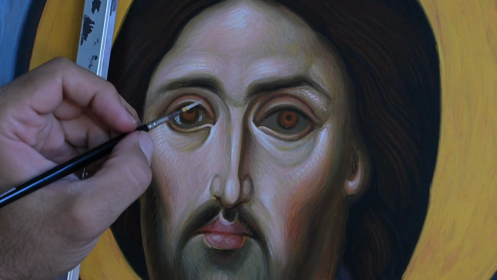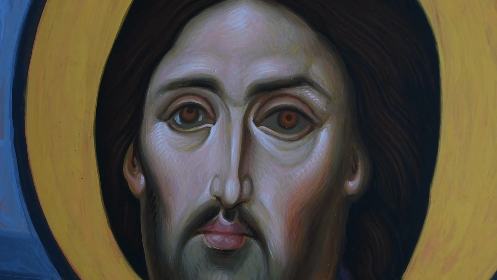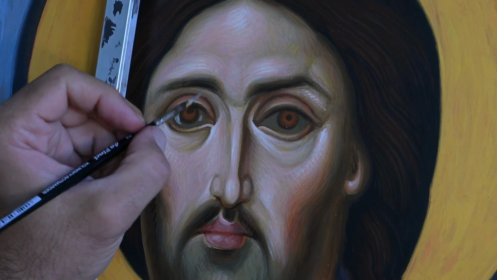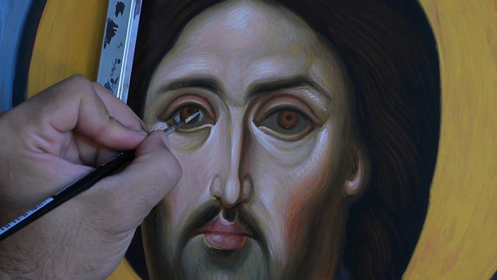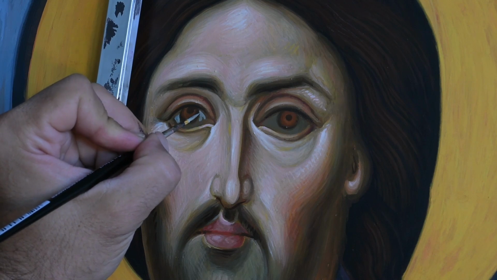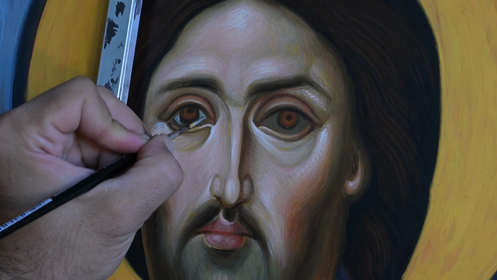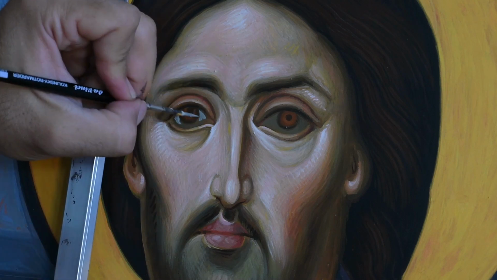See, for example, if the eye is lit from both sides of the iris, and how light the light I'm painting with now should be. It should be almost titanium white.